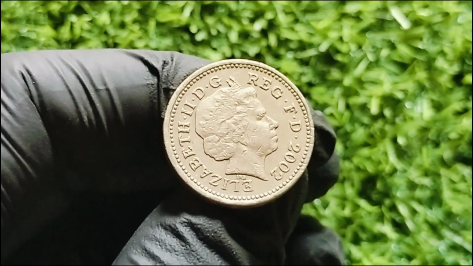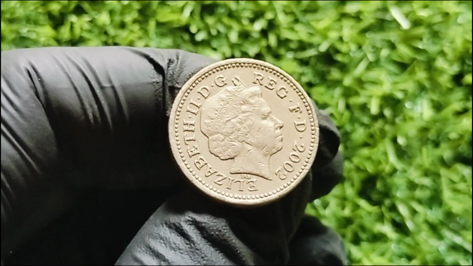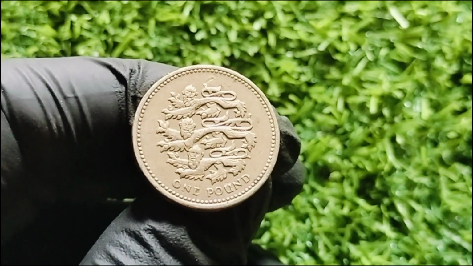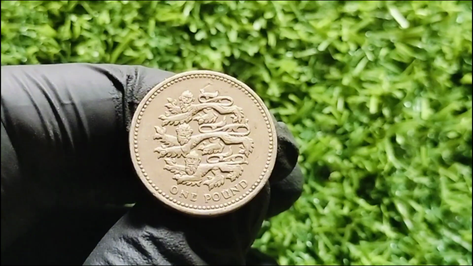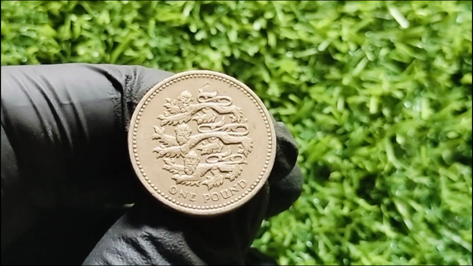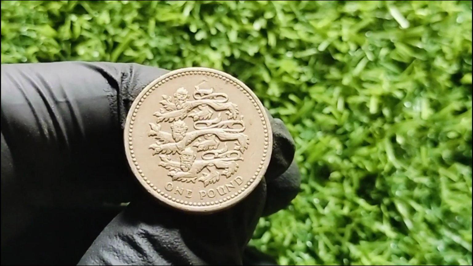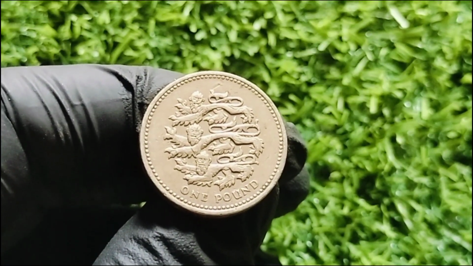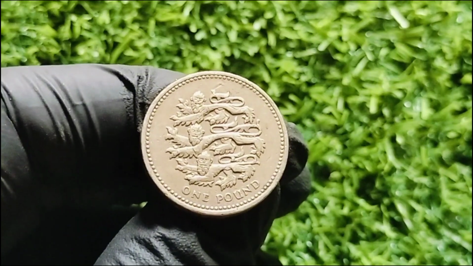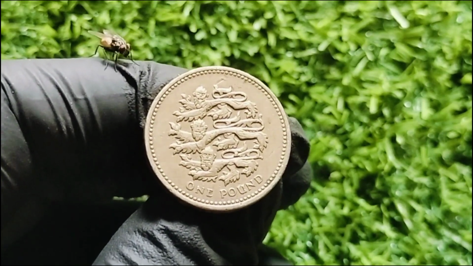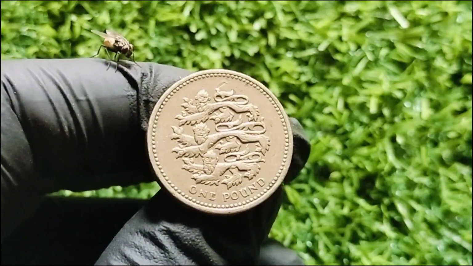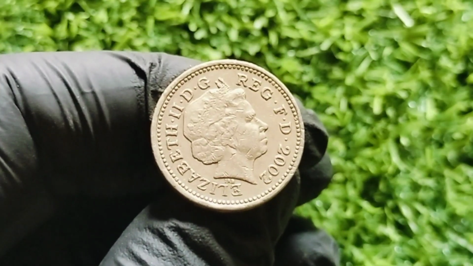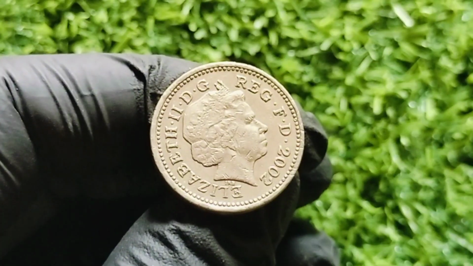The obverse of the 2002 coin features the fourth definitive portrait of Queen Elizabeth II, designed by sculptor Ian Rank-Broadley FRBS, which had been introduced in 1998 and was used on UK coinage until 2015. This portrait shows the Queen facing right, wearing the Girls of Great Britain and Ireland diamond tiara, with a more mature and realistic depiction compared to earlier portraits, reflecting the monarch's age at the time.